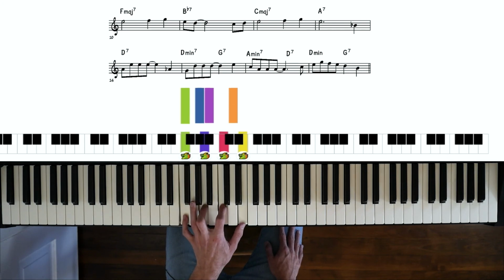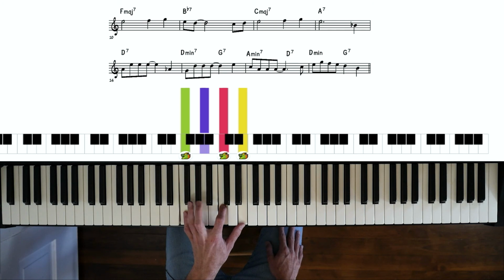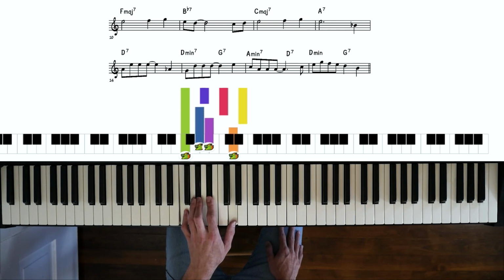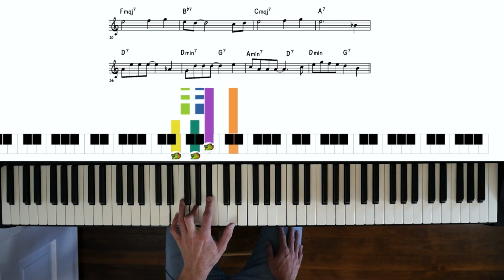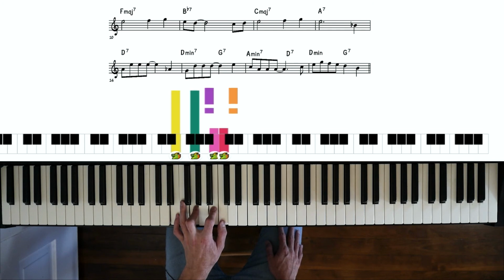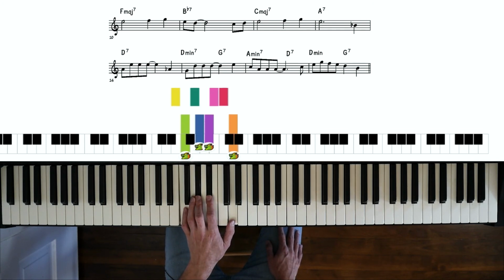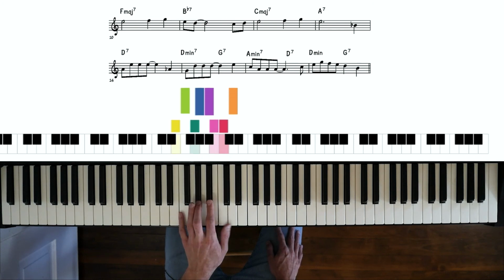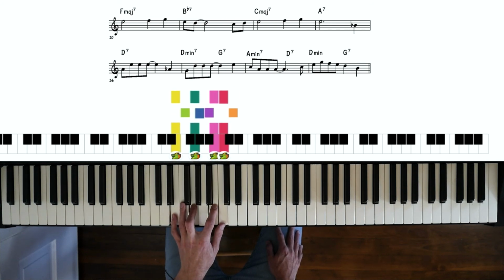Let's look at that again. We're going to bring down the top 3 notes while keeping the bottom note the same. And then in order to get to C major 7, again, in this case we're going to have to move all of our voices, but not by very much. The bottom 2 voices are going to move down, and the top 2 voices are going to move in. Okay, so from B dominant 7 to C, kind of a cool sound.